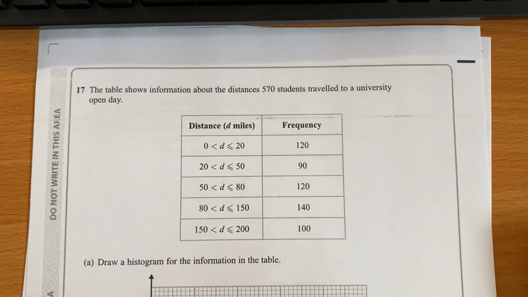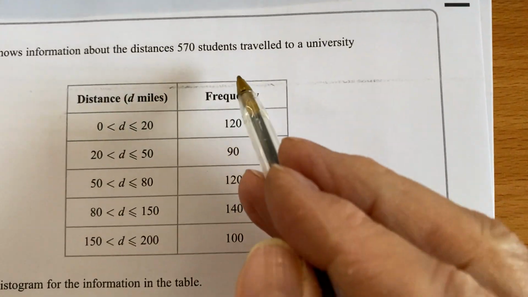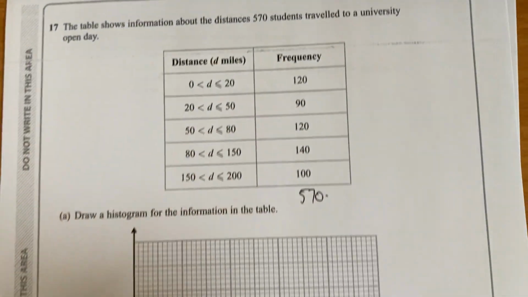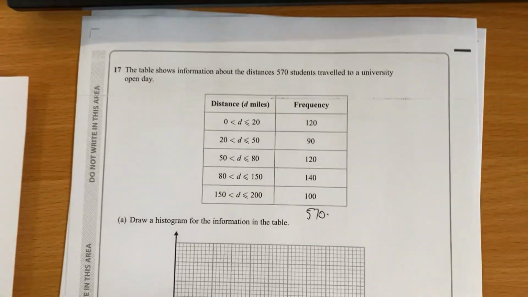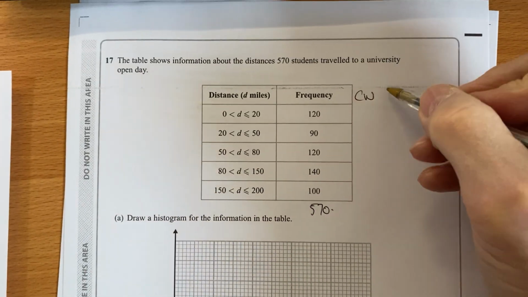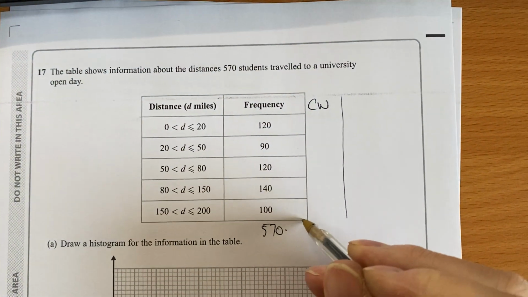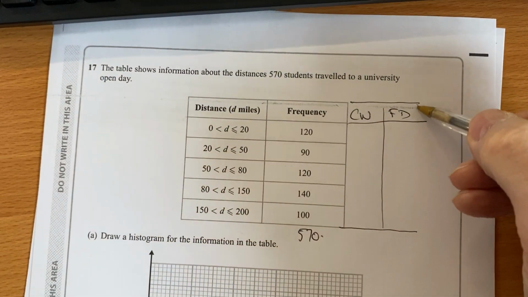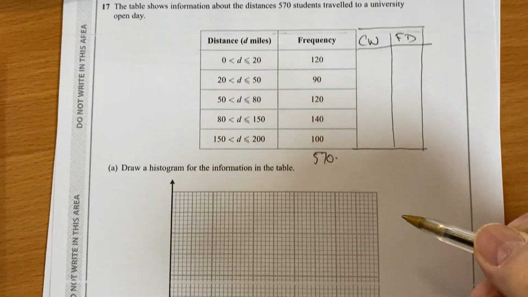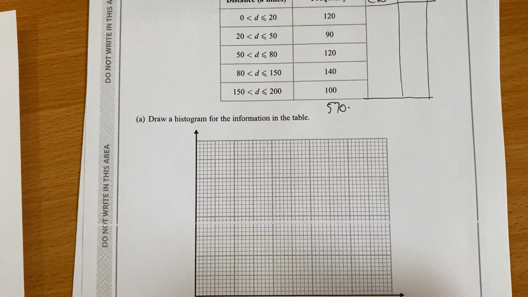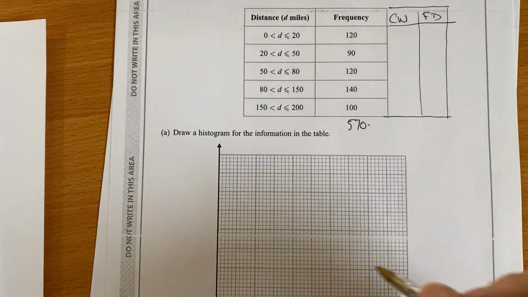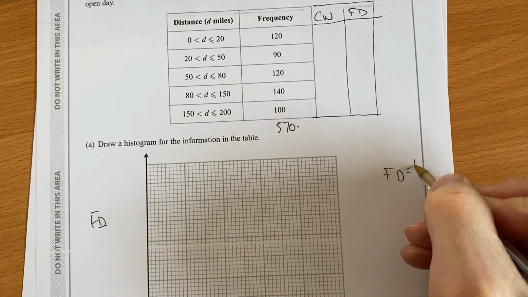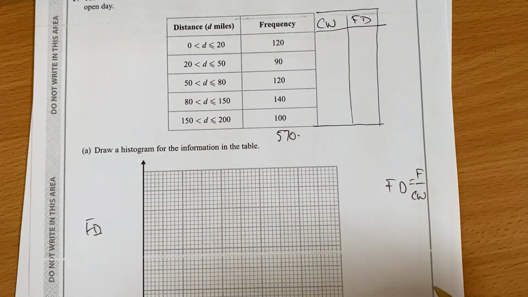17. Right. Table shows distance of 570 students travel to university, so that must be 570. They want us to draw a histogram. Now I need the class width and I need the frequency density because it's a histogram. Remember, histograms represent the proportion of people, so the area. Now in my group, we like frequency density as frequency over class width.